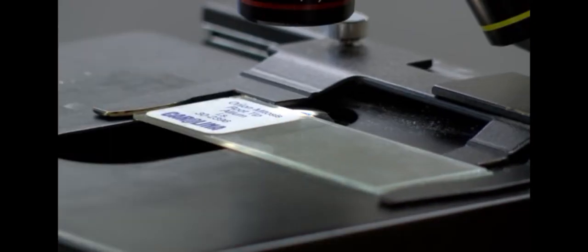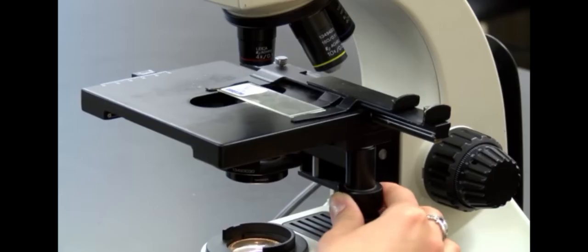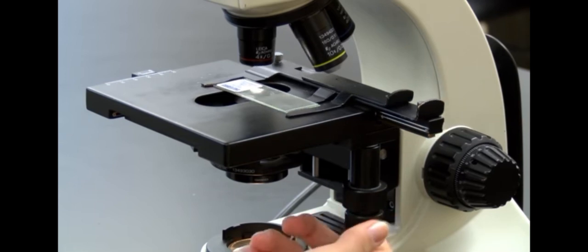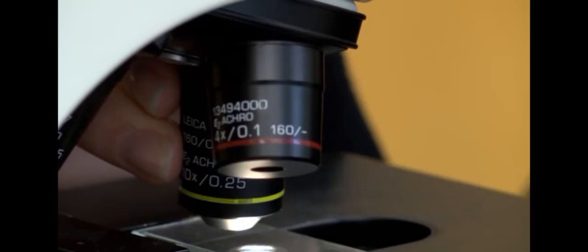Six. Move the microscope condenser by means of the condenser rack and pinion knob until the top of the condenser is approximately the thickness of a piece of paper beneath the slide.